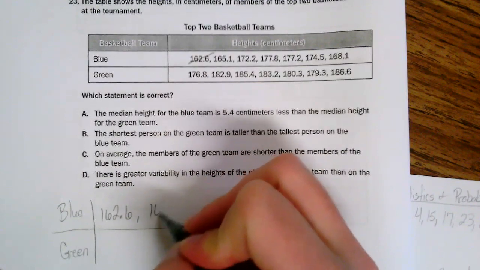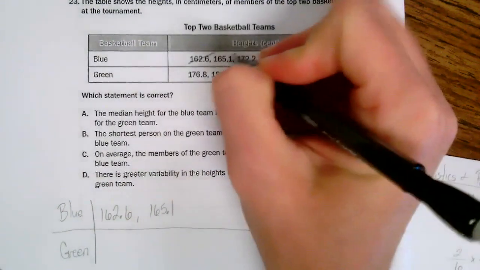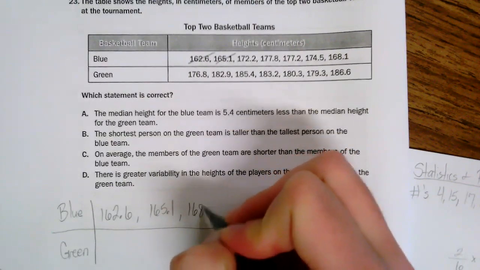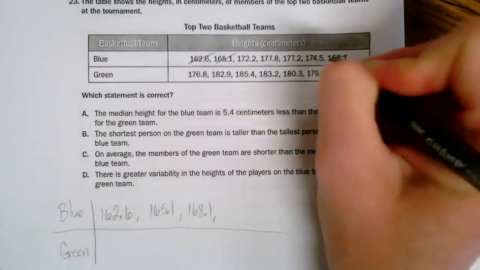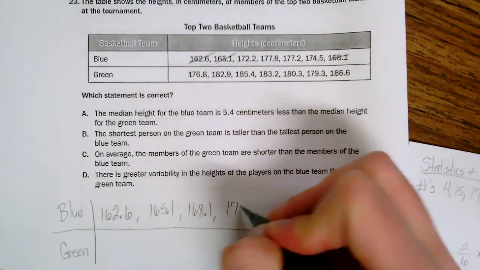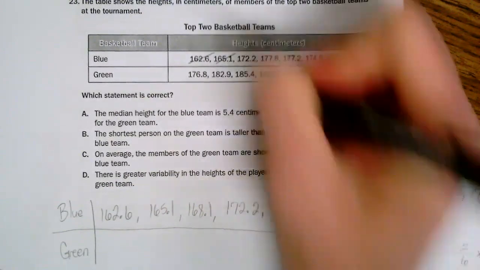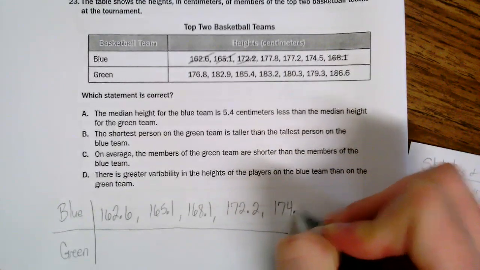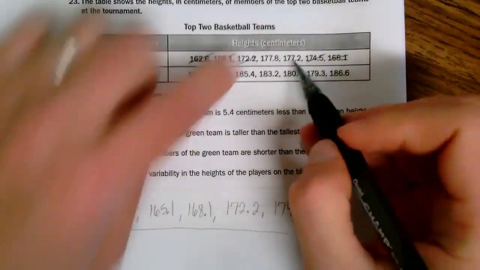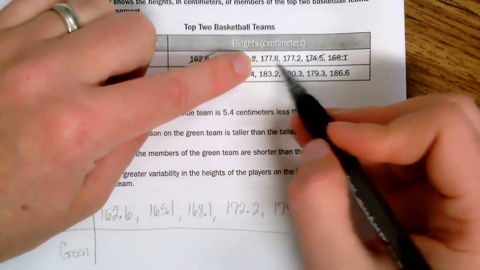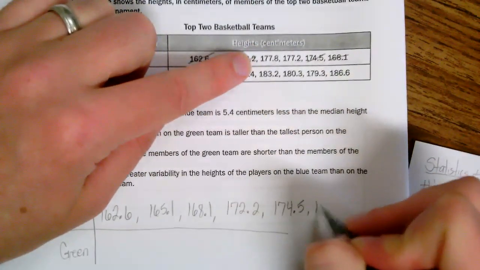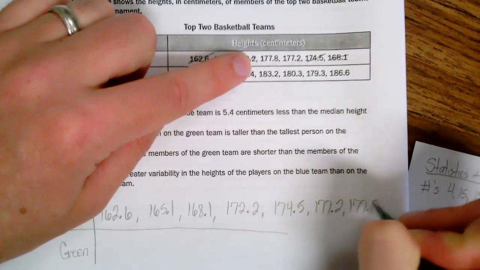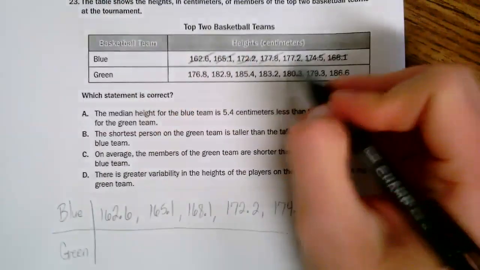165 would be next. 168. Then 172. 174. Okay, now notice I have two 177s. 2 tenths is less than 8 tenths. So I'm going to put 2 tenths first and then 8 tenths. Okay, so I'm done with those.